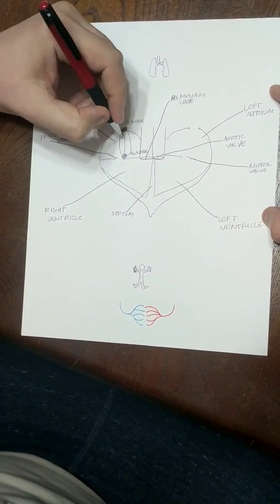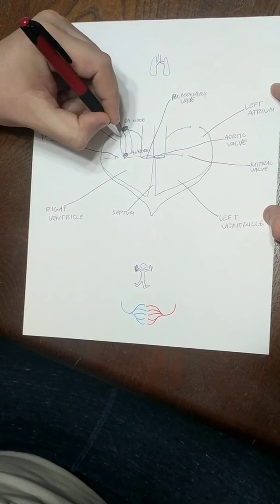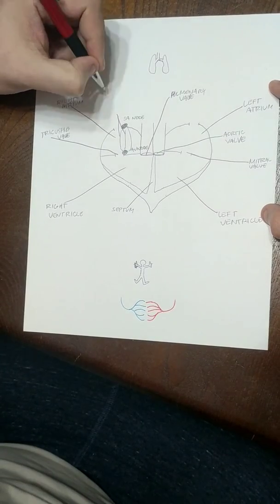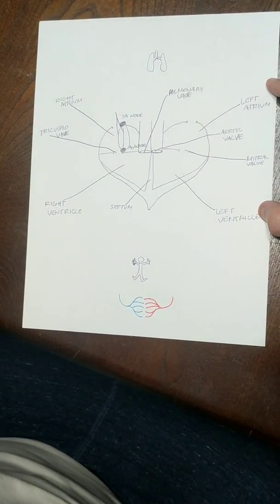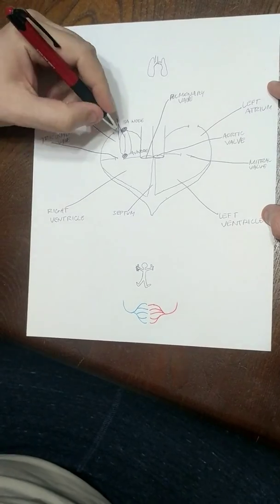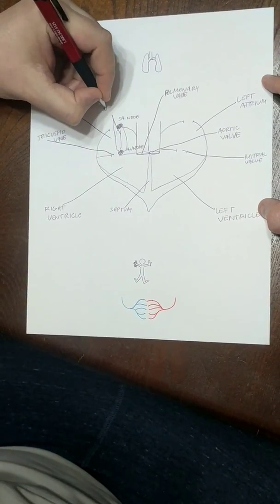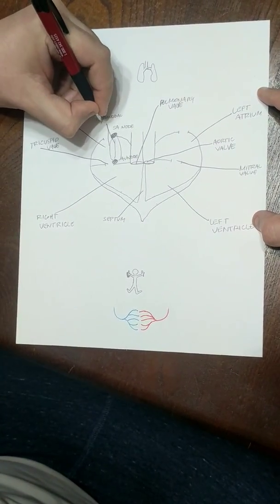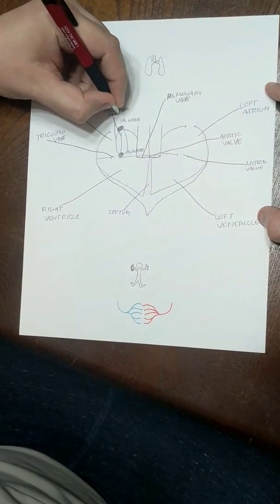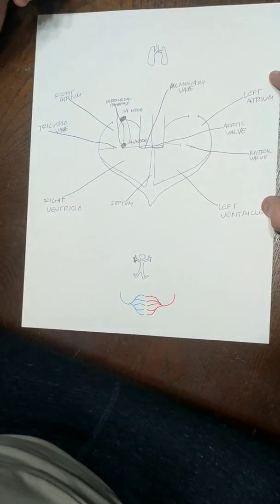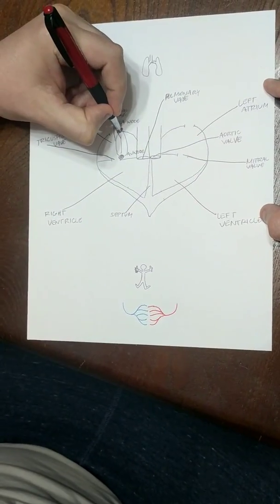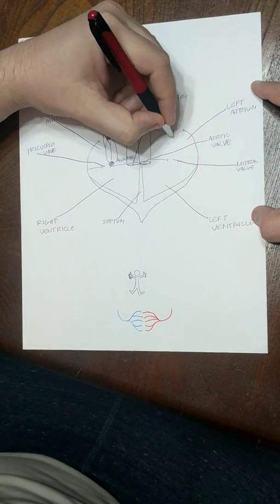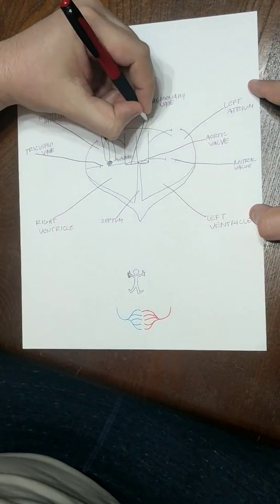And when it does that, it comes across these little pathways here, which are, I don't have it written on my notes, but they're the internodal pathways. And then to get all the way over to this other atrium, it follows a path kind of over here. And that one's got a fancy name. It's actually the Bachmann's bundle.